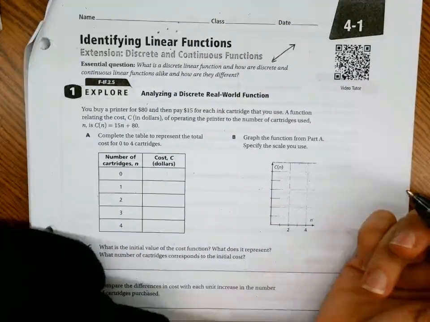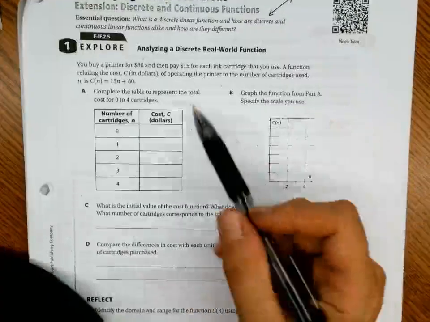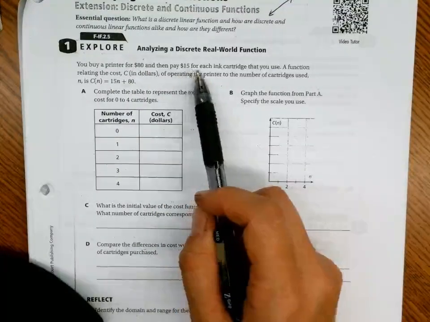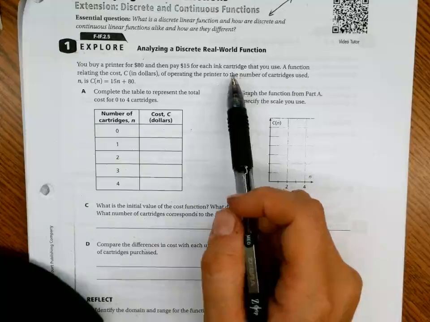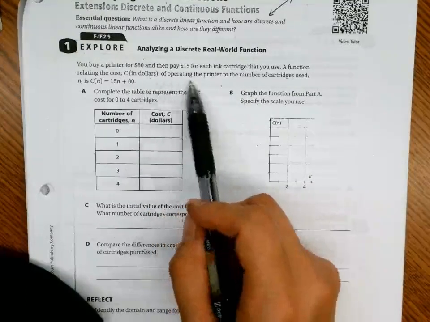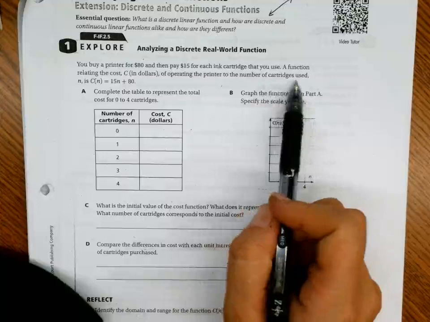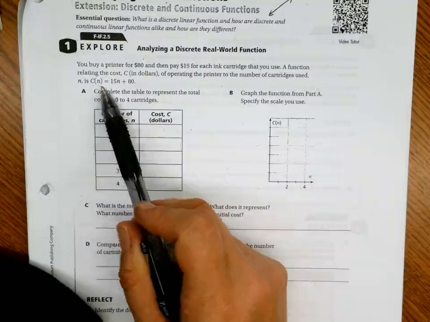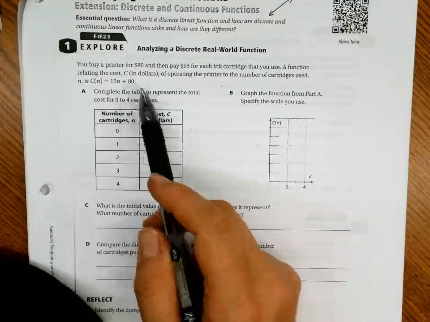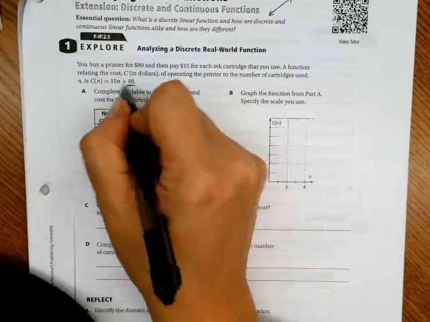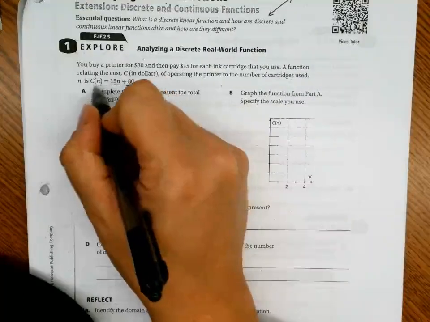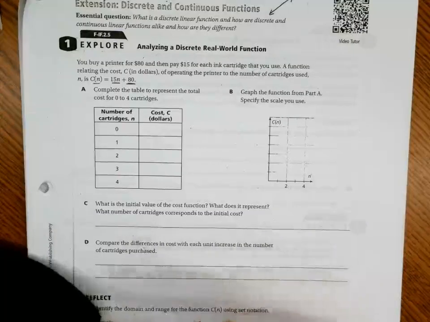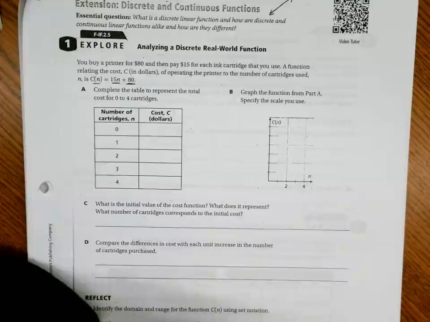All right. So, analyzing a discrete real-world function. You buy a printer for $80 and then pay $15 for each ink cartridge that you use. A function relating the cost, C in dollars, of operating the printer to the number of cartridges used, which is N, is C of N equals 15N plus 80. So it's $80 to buy the printer plus $15 per ink cartridge, which is the total cost accrued in using that printer. For A, complete the table to represent the total cost of 0 to 4 cartridges.